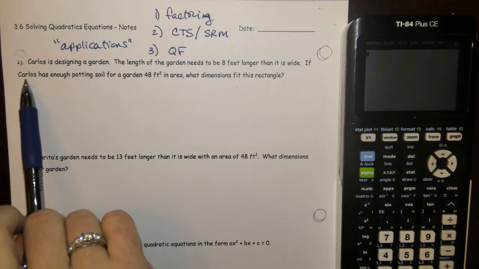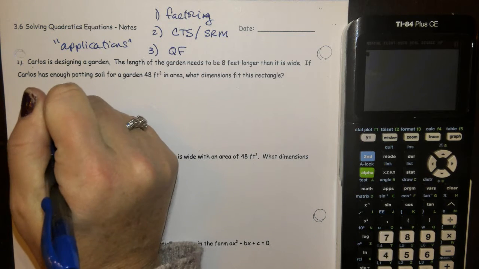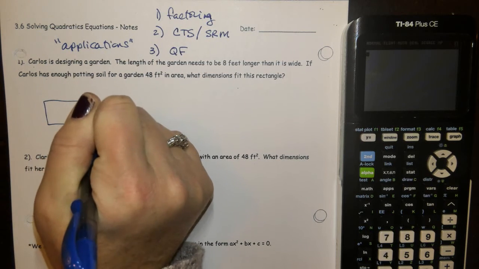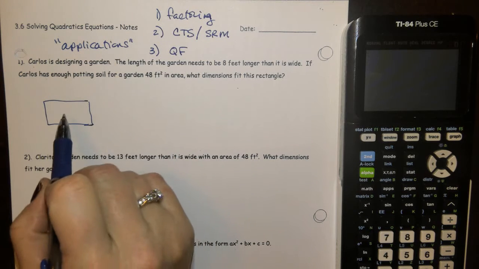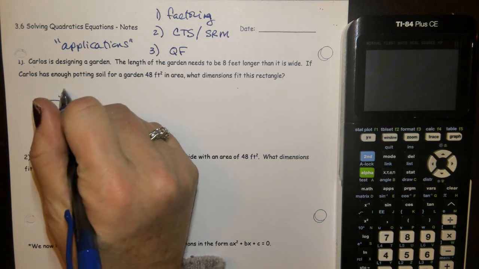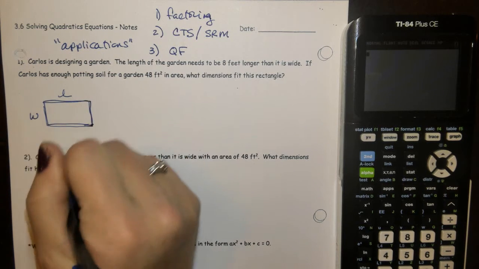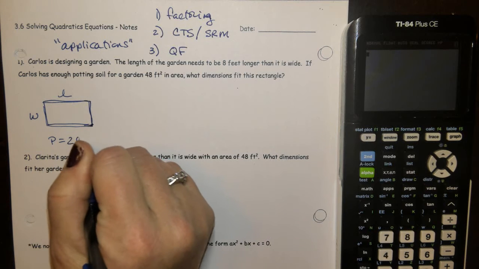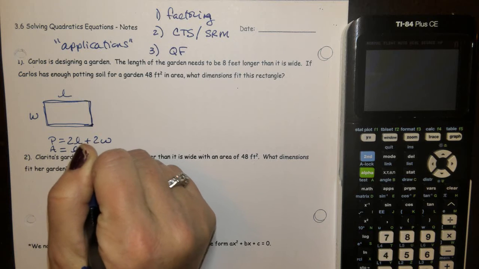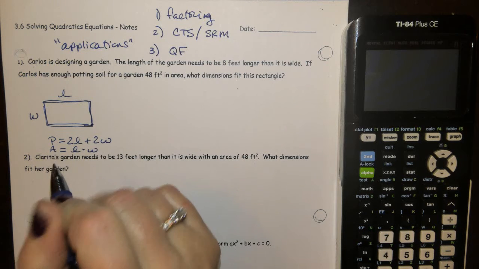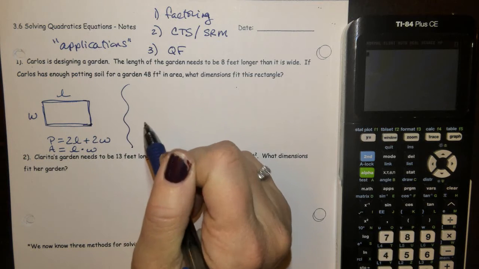But don't be scared. Carlos is designing a garden. So obviously a garden in this particular problem is going to be a rectangle. Just to reiterate, a rectangle has a length and a width. The perimeter is the distance around, so the perimeter is twice the length plus twice the width. And the area is length times width. So that's any general rectangle, just to recall.